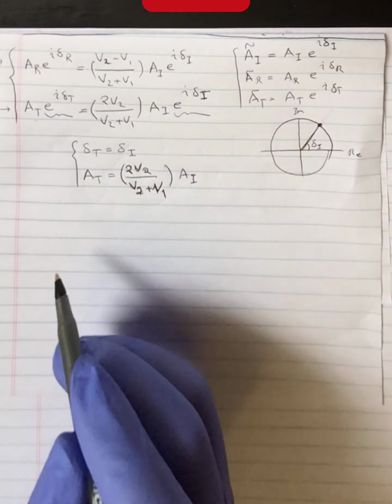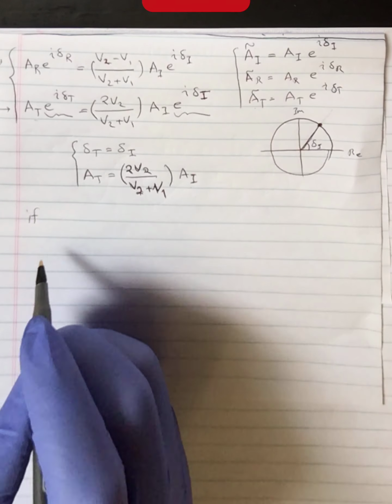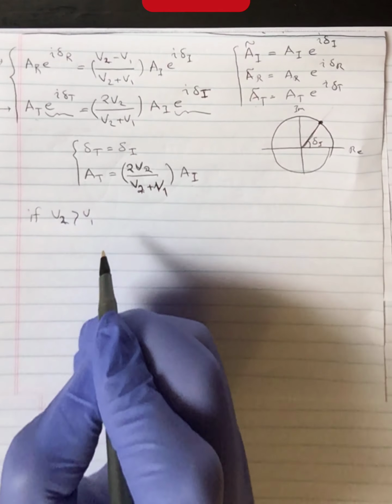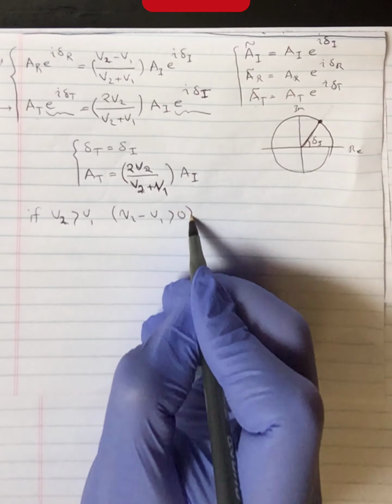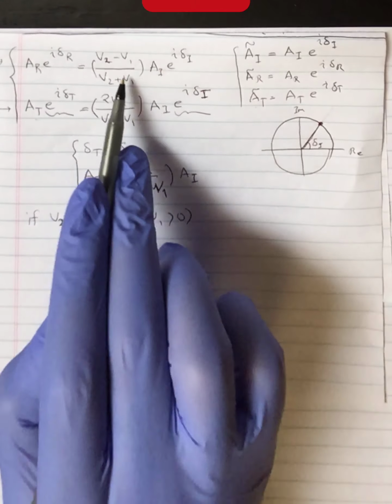And here I want to say if V2 is bigger than V1, meaning that V2 minus V1 is a positive number, all these numbers become positive.